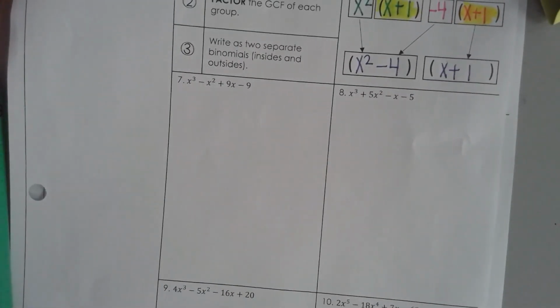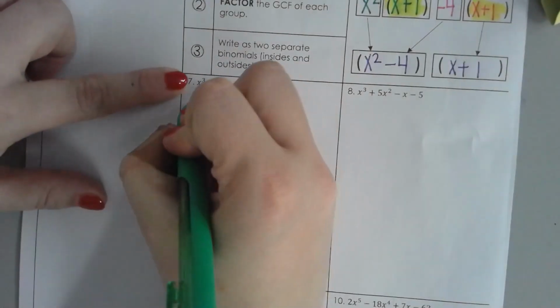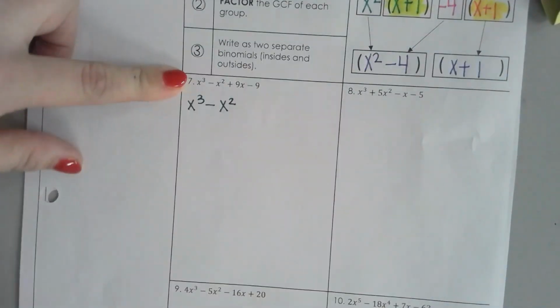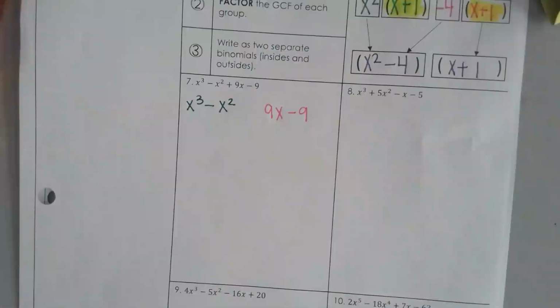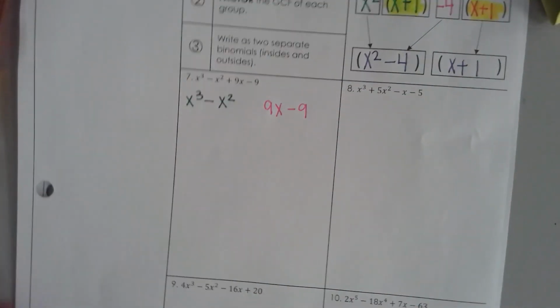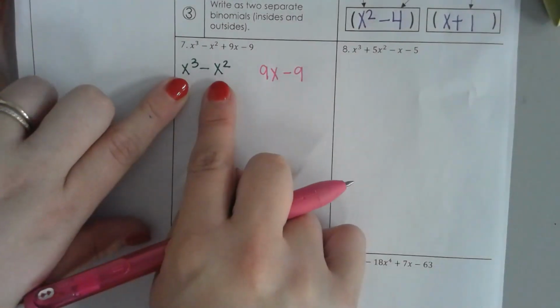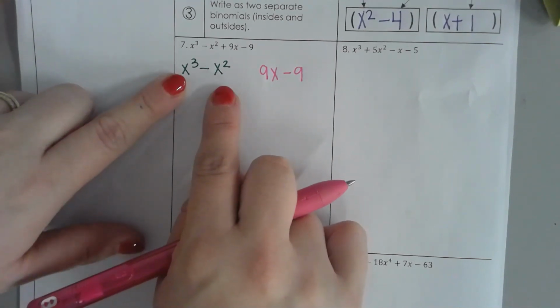So first thing I'm going to do is write out my groups. X cubed minus x squared is one group, and then 9x minus 9 is my second group. What is the GCF of this first group?